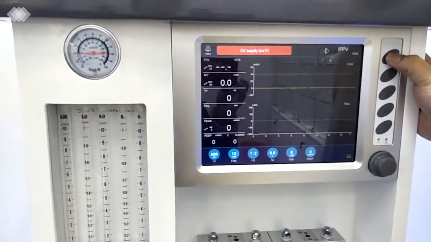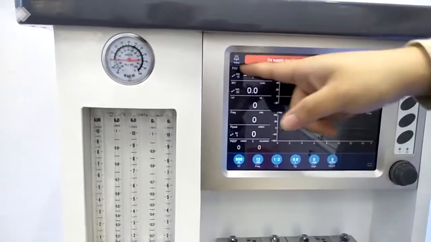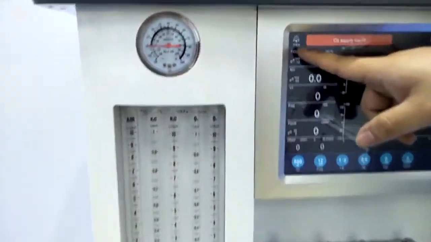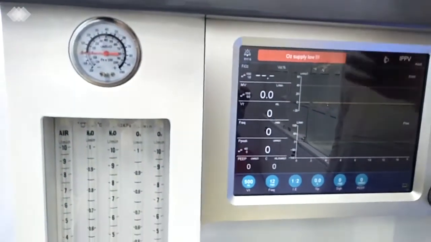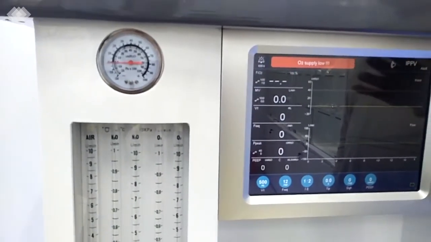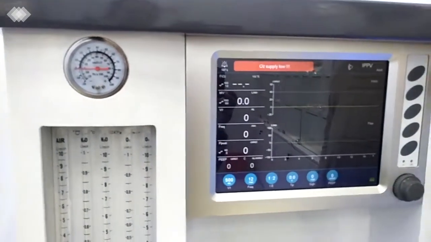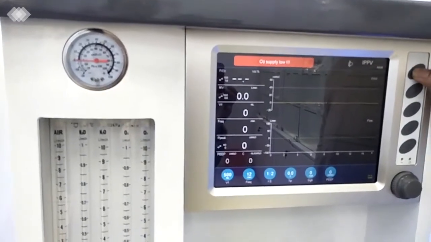For the first button here, it is the mute button. Once we press it, there is a time counting for 2 minutes. After 2 minutes, the alarm will recover again, because we should ensure that the doctors will never forget about the alarm. And if you want to recover it suddenly, just press it again.